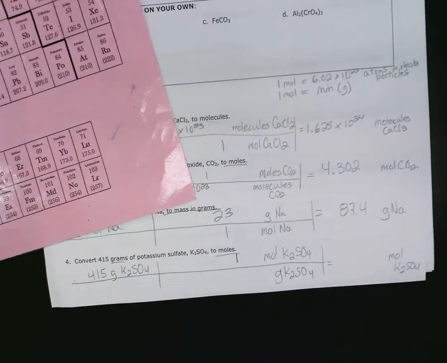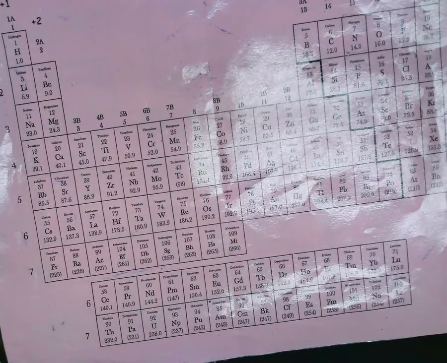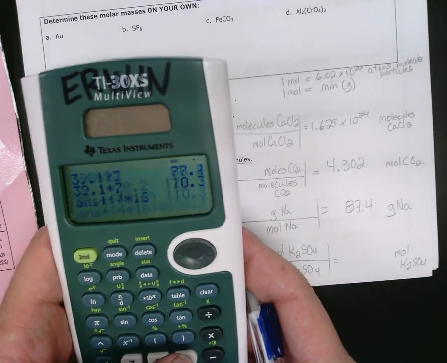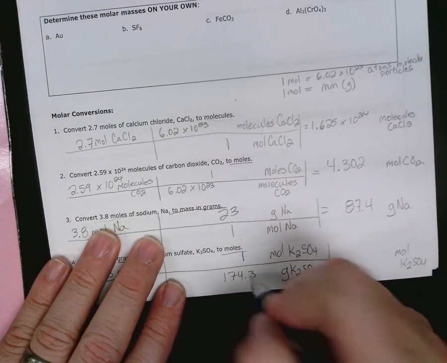I have 2 potassiums at 39.1 grams apiece. 39.1 times 2, enter. And I have K2SO. I have an S, a sulfur at 32.1. Enter. And what else do I have? I have 4 oxygens plus 4 times 16 in parentheses. See how I'm doing that? And that's 174.3. 174.3 grams per 1 mole.